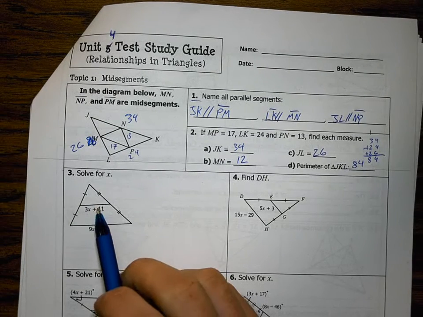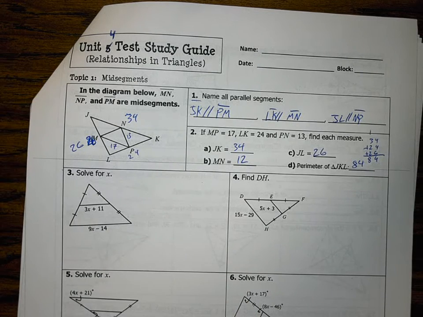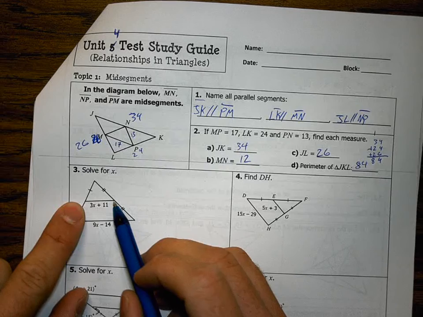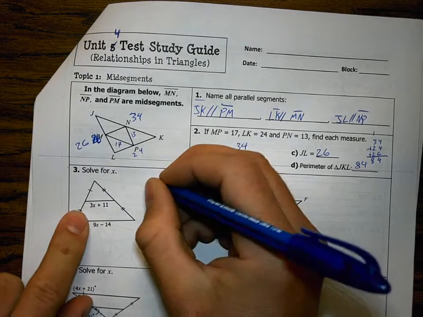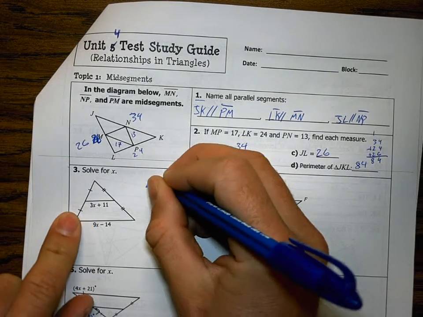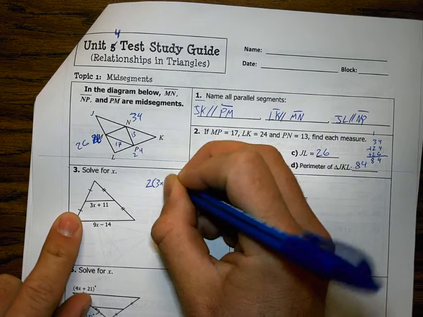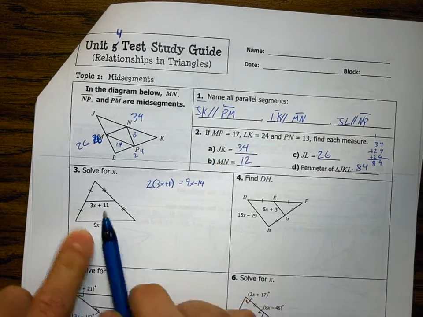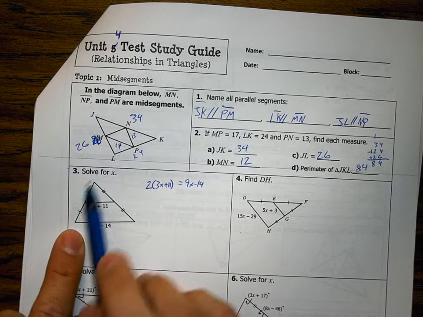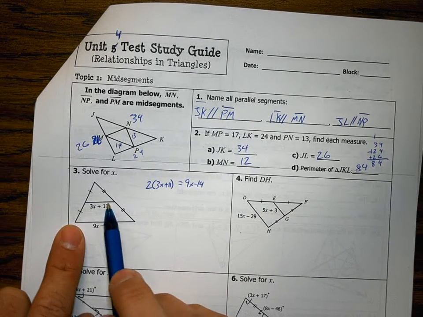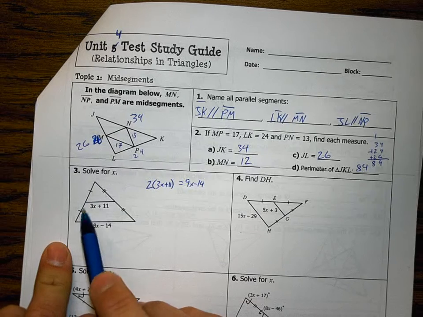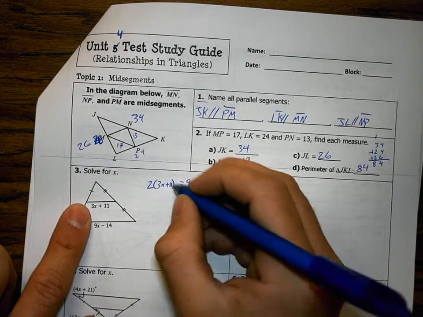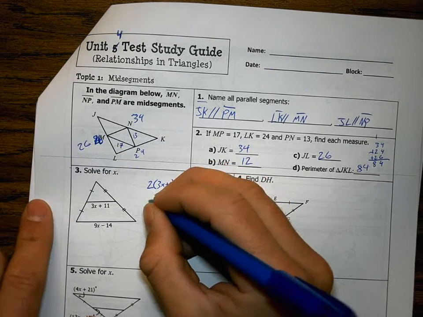Next, solve for x. So 2 of these segments add up to this full segment. So 2 times (3x plus 11) equals 9x minus 14. It takes 2 of these segments to get a full segment over here. The reason I know this is because this is a mid-segment. As you can see, this is a bisector and this is a bisector, so I know I'm going from the midpoint of both sides. Distribute and then solve.